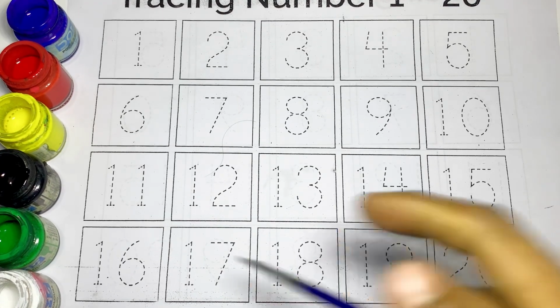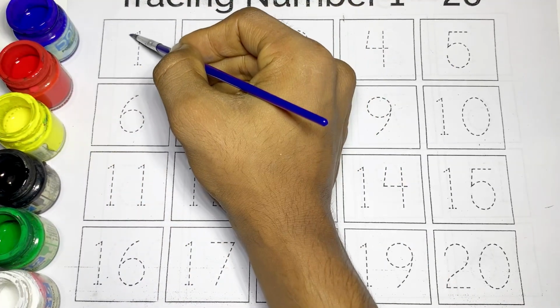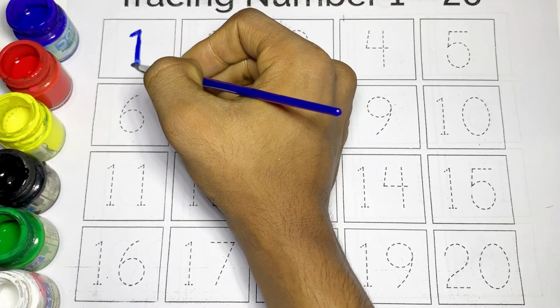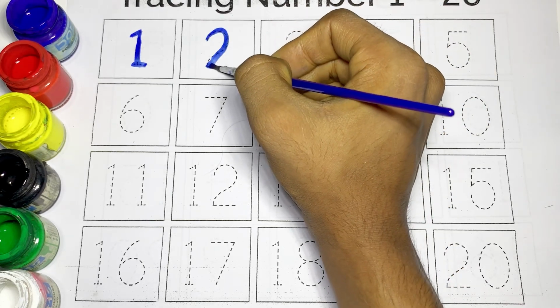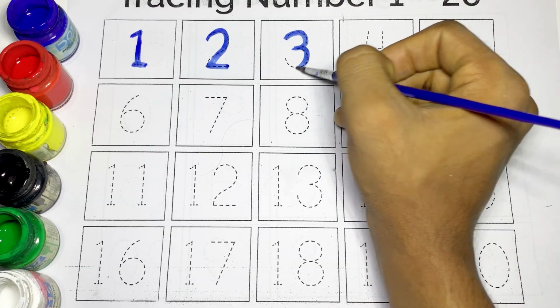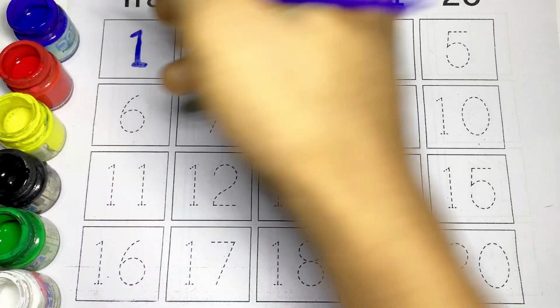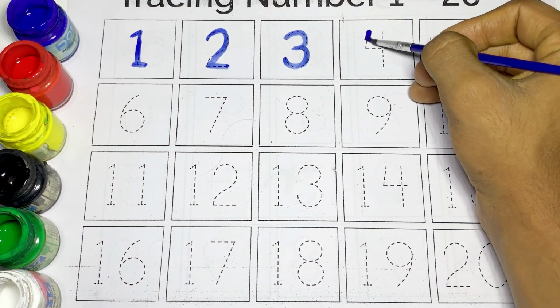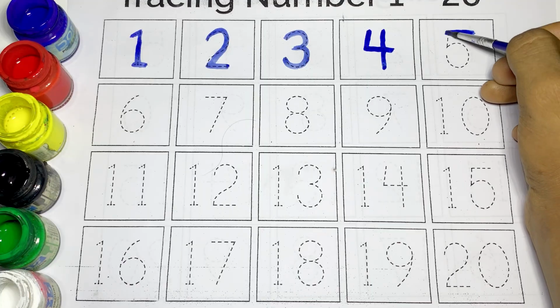Kids, now you draw numbers. And first you draw 1. O N E, 1. 2, T W O, 2. 3, T H R E E, 3. Kids, again use blue color and draw 4. 5.